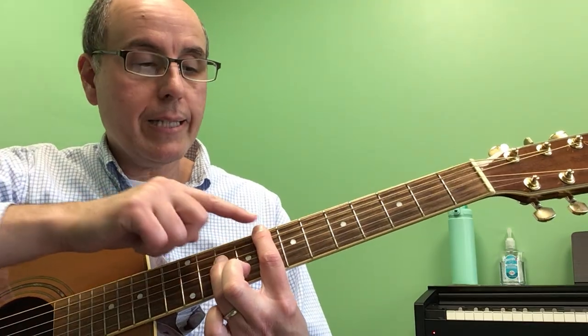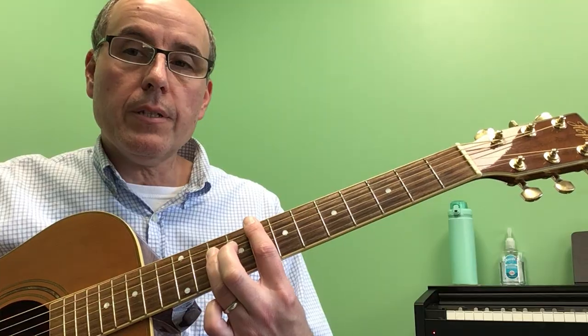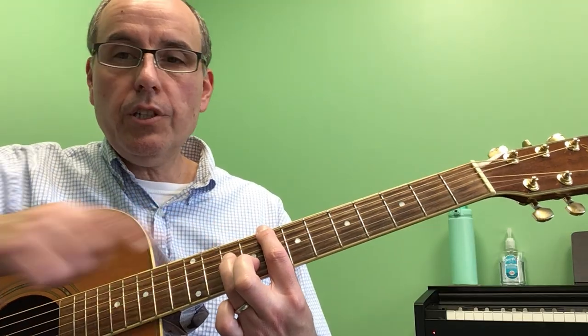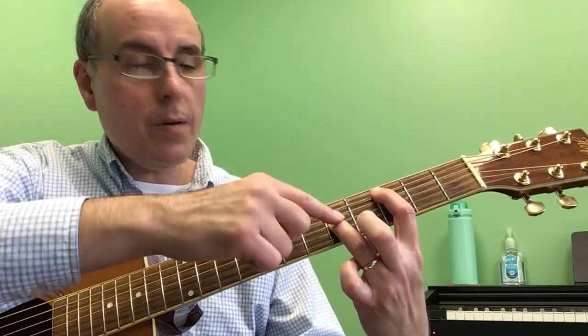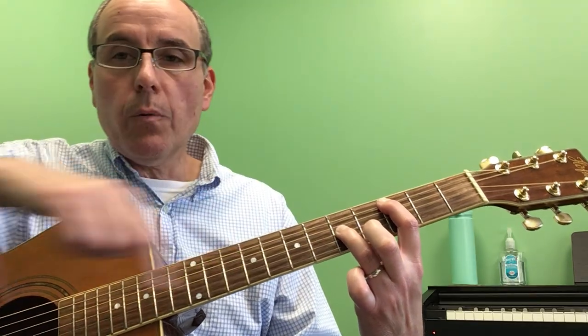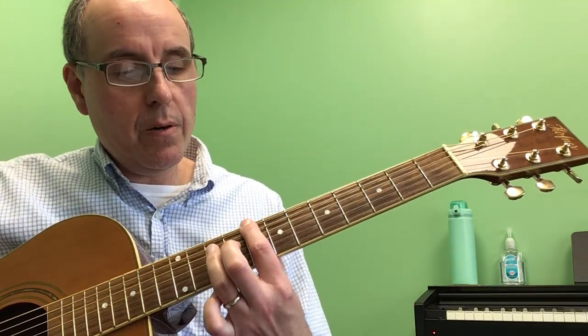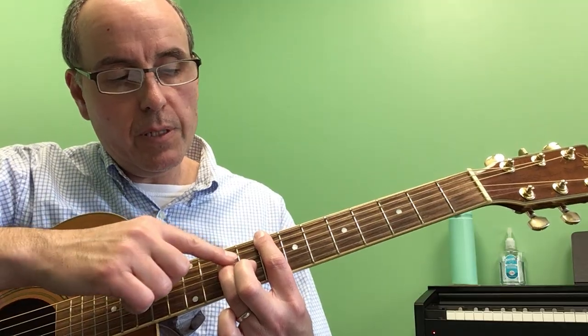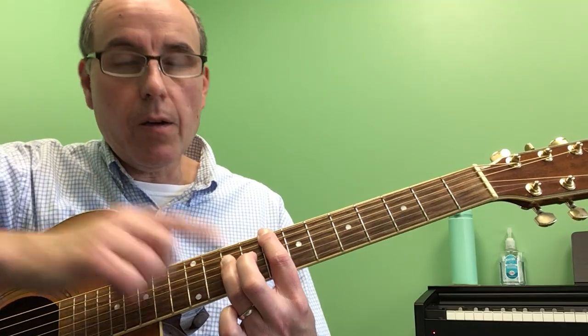That, by the way, is the octave of the low C on the 8th fret of the 6th string. Similar shape that I used when I found the C here, by the way. Okay? 2 frets higher, and skipping 1 string. In this case, from here on the 6th string, I go up to the 10th fret, skipping the 5th string, and now I'm on the 4th.